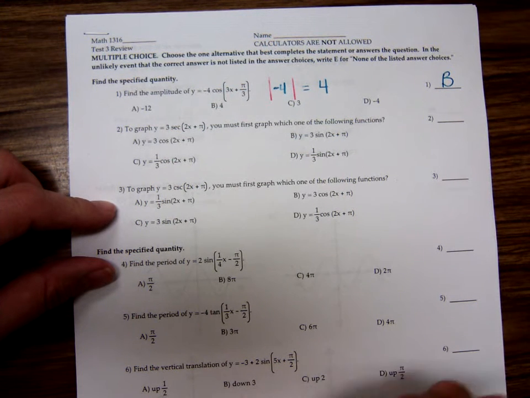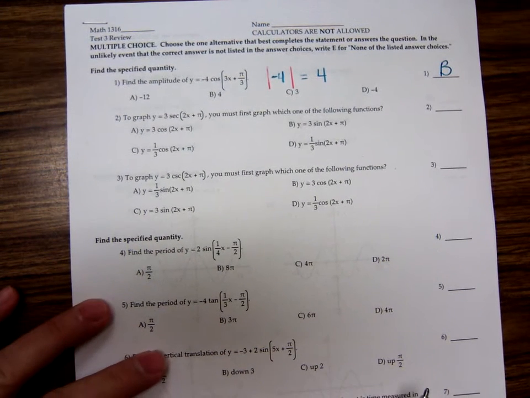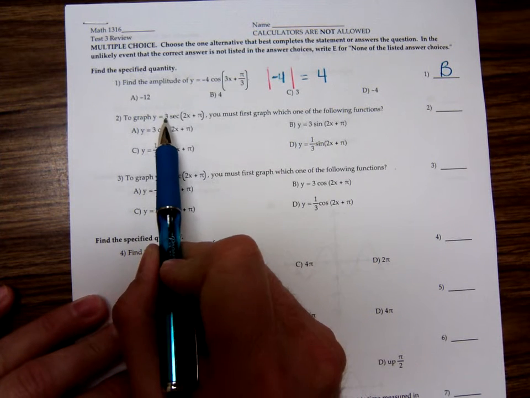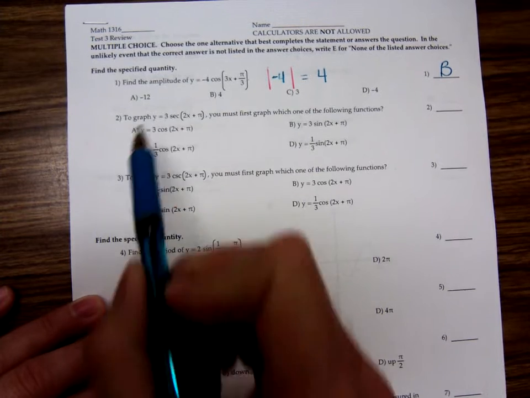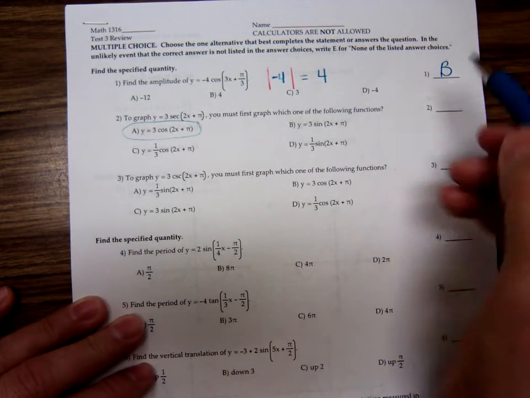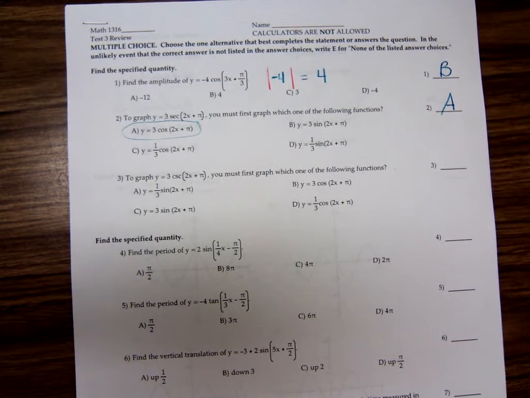Well, what's the reciprocal function for secant? The reciprocal of secant is cosine. So you're going to graph 3 cosine 2x plus pi. That would be this one here.